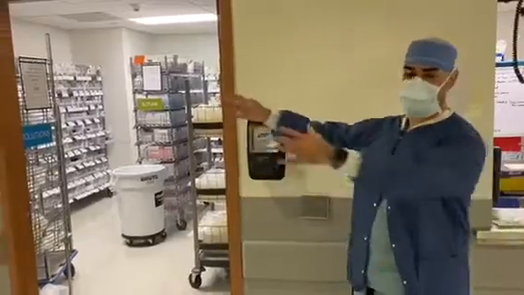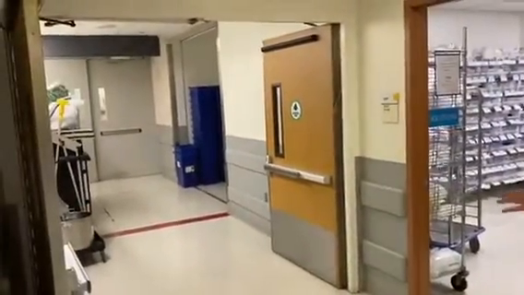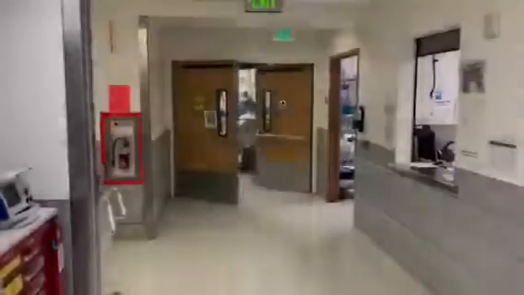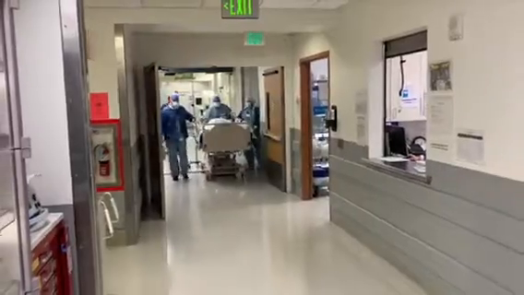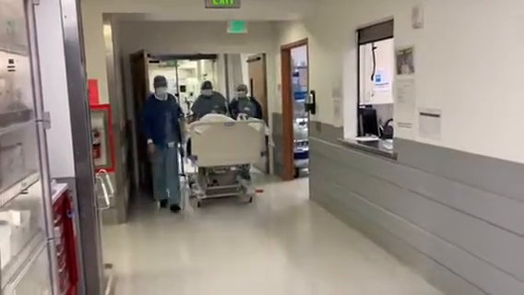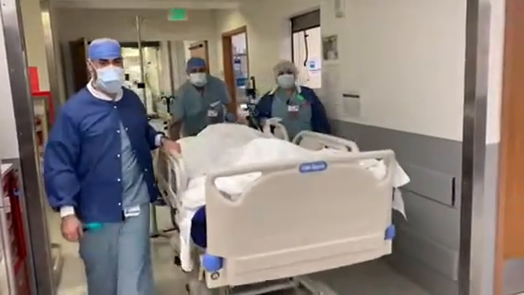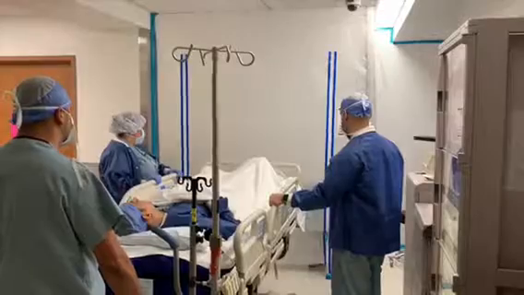Once the patient comes through the double doors with the anesthesia provider and the transport team, they're going to proceed to the COVID unit entry. The team in the operating room would have communicated with the transport team and the anesthesiologist to bring the patient down to the operating room.